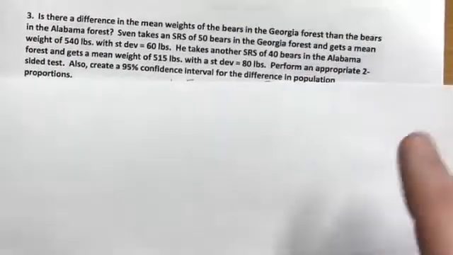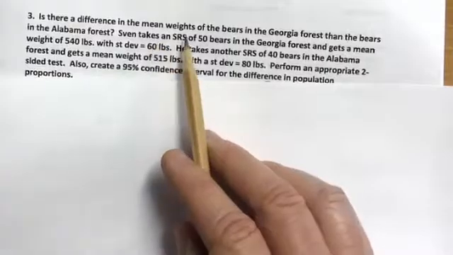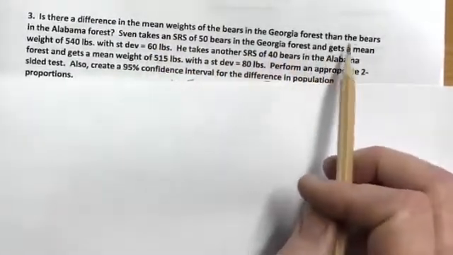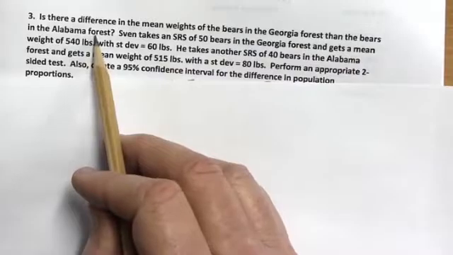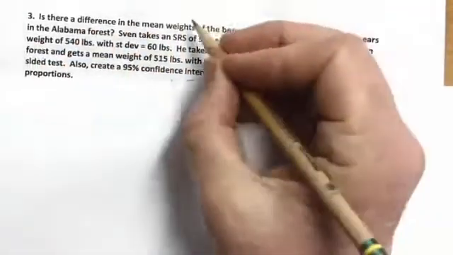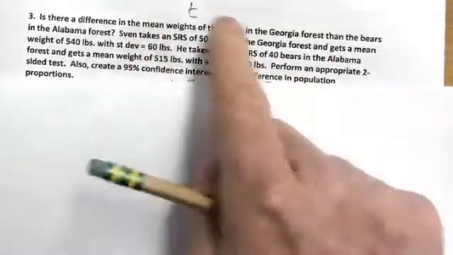Okay, so let's see what we have here. So this says, is there a difference in the mean weights of the bears in the Georgia forest than the bears in the Alabama forest? Okay, so we got two populations here, and it's means. So means, we know it's T, and we appear to have two populations.